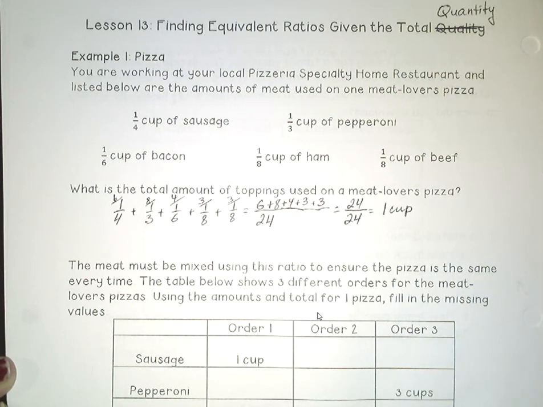The meat must be mixed using this ratio to ensure the pizza is the same every time. So think about how you're going to restaurants like Burger King or Dunkin' Donuts or another type of restaurant that you can find everywhere. Let's say you go to Dunkin' Donuts right on the main street by the school, and then you order your favorite food there, and then you go to a different Dunkin' Donuts just down the road, and you order another favorite food there, but they're not the same. So that doesn't work. In all of the Dunkin' Donuts, we always need to make sure that we get the same quality of the food, and it has to be exactly the same everywhere, right? So that's why we have to make sure that the pizza is the same every time, no matter where we are going.